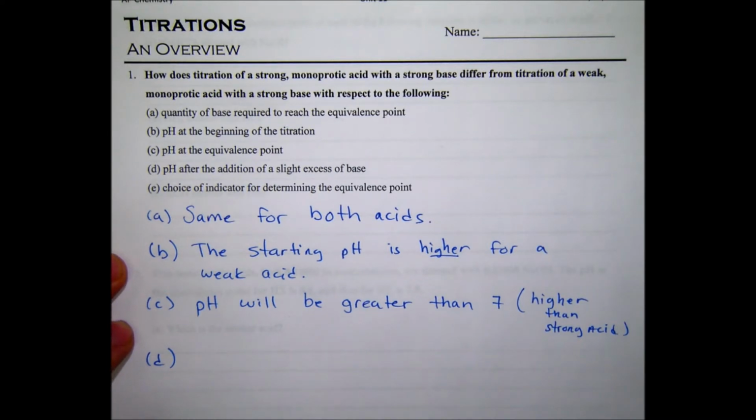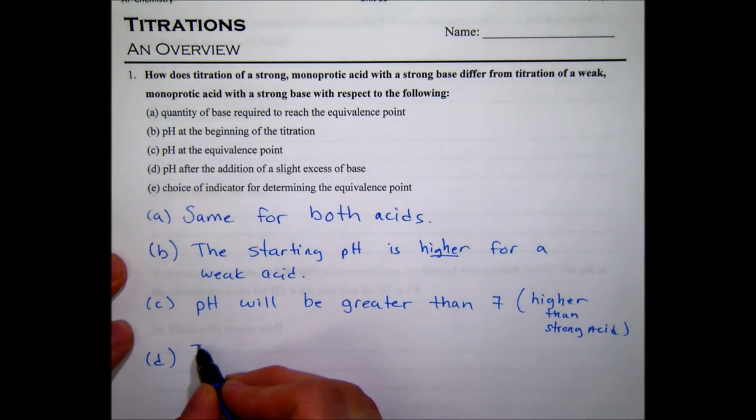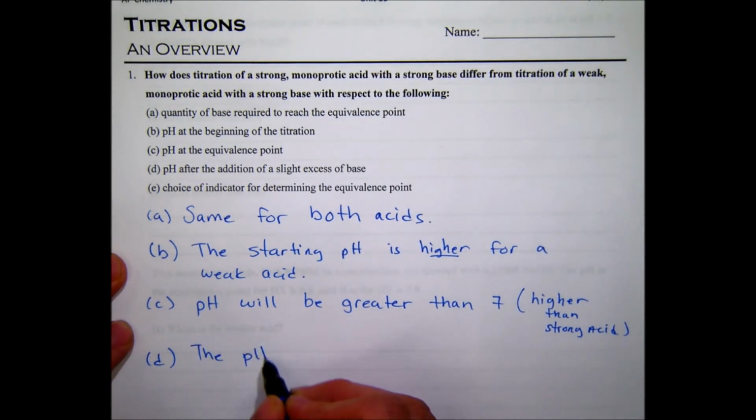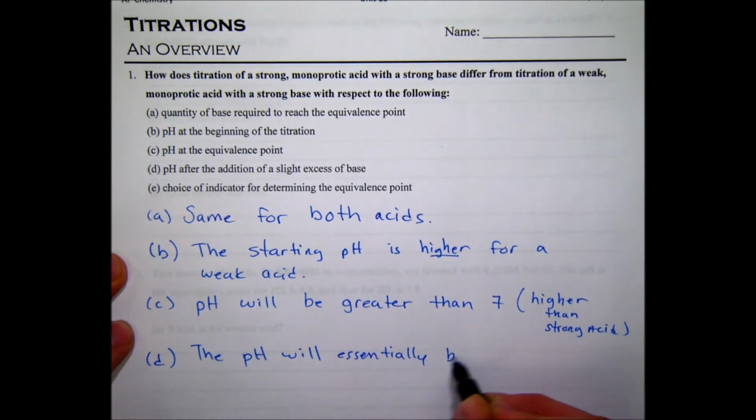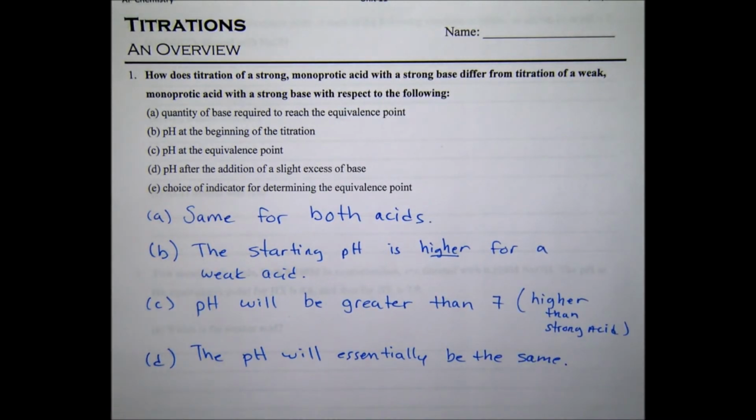So in this particular case, the pH will essentially be the same. And then finally, the choice of indicator in the two situations.